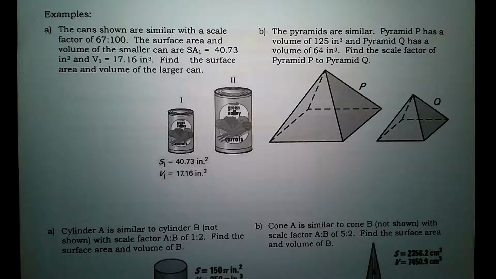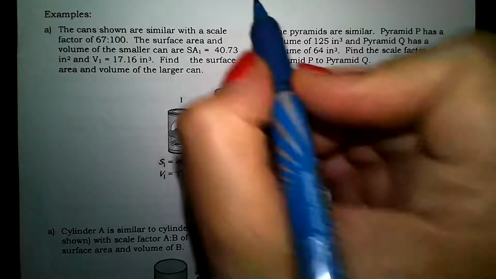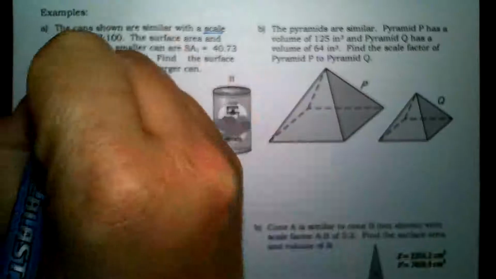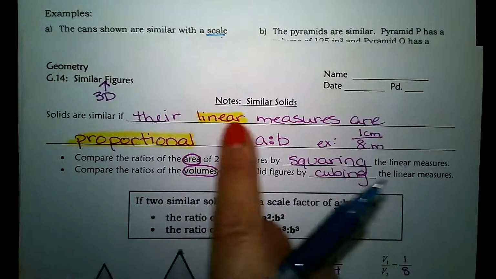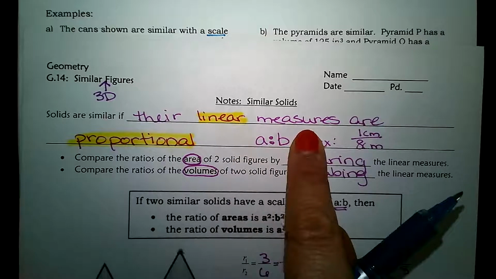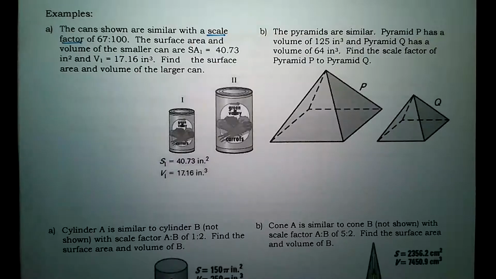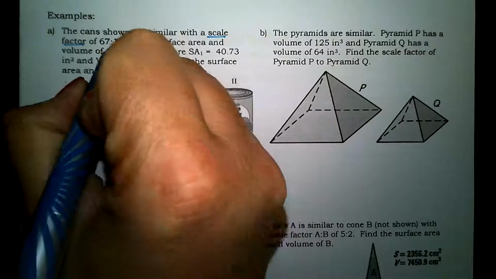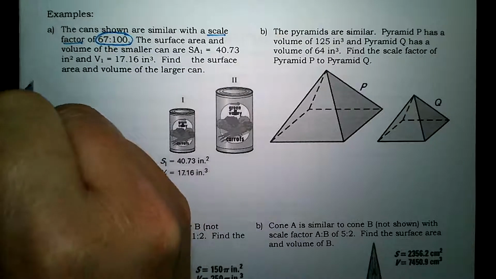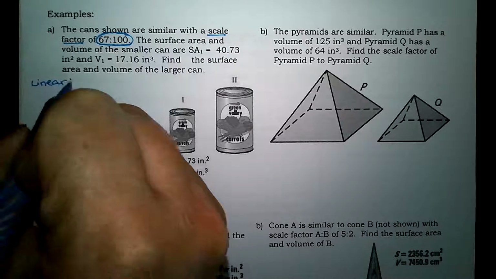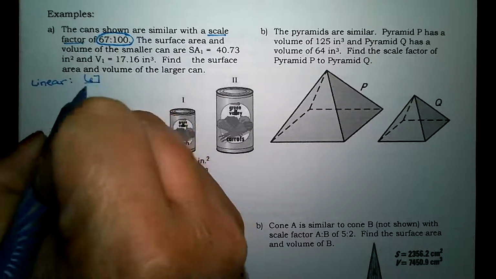All right, here we go. Let's get some practice going. Example A. The cans shown are similar with a scale factor of 67 to 100. When it says that there's a scale factor, remember that solids are similar if their linear measures are proportional. So when given a scale factor, you are given a linear measure. So this 67 to 100 is the linear scale factor. I like to write mine as fractions.